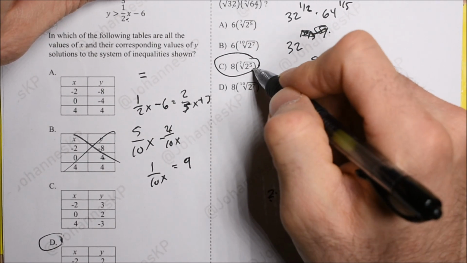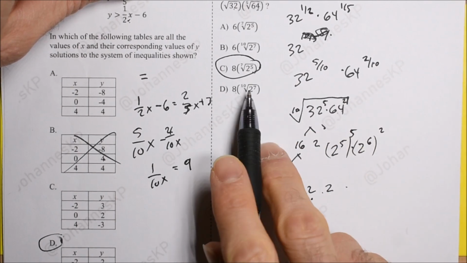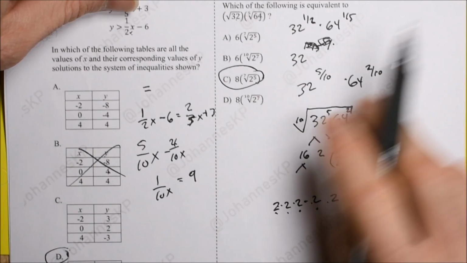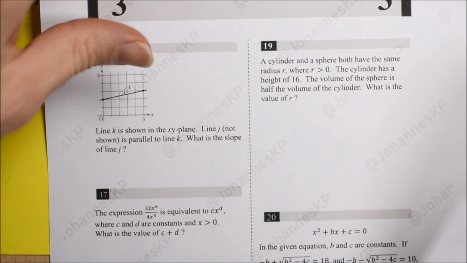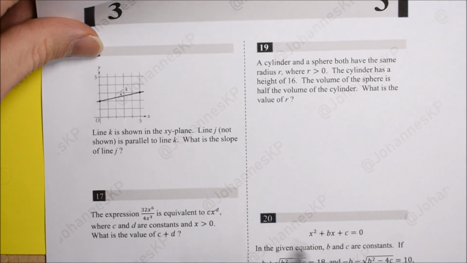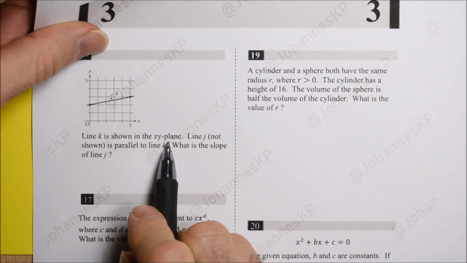I'm just gonna say it's 2 to the 5 right there. So you're gonna... I don't know. Oh, bummer. We'll see if we have time for that. Yeah, those two. Okay. Alright, line K is in the plane.